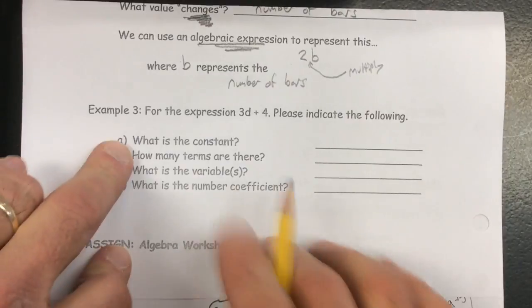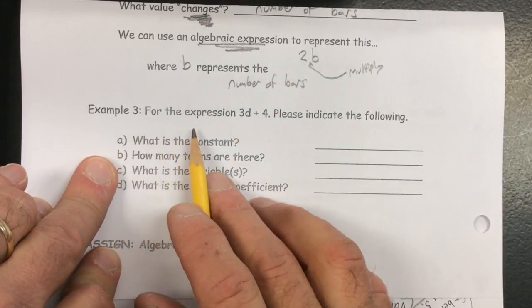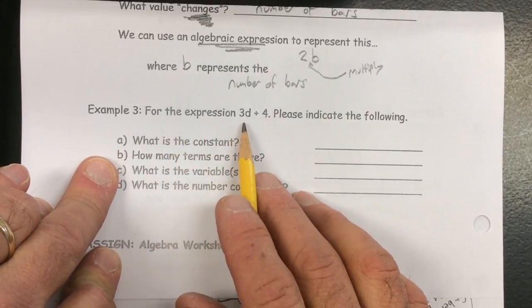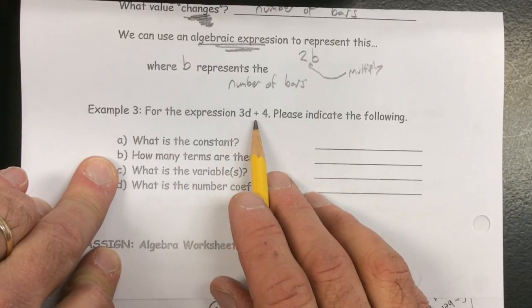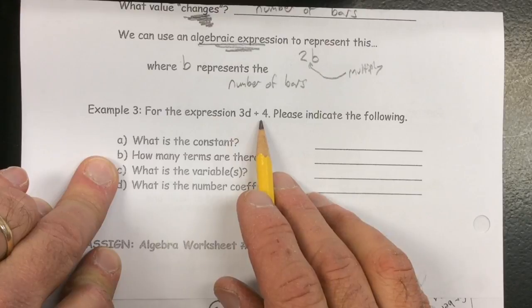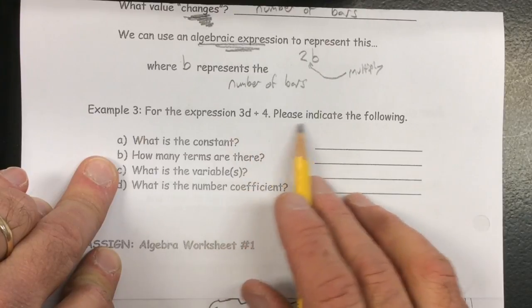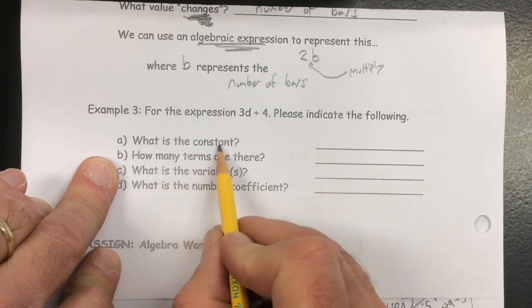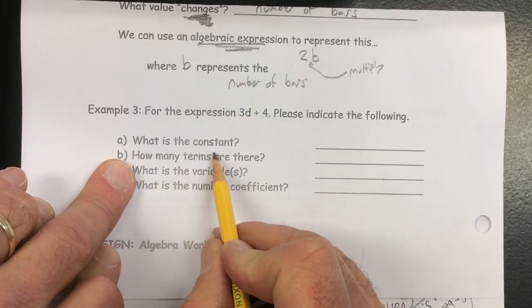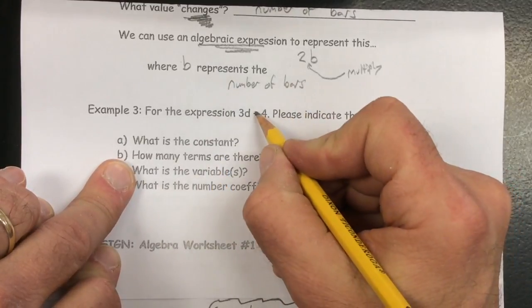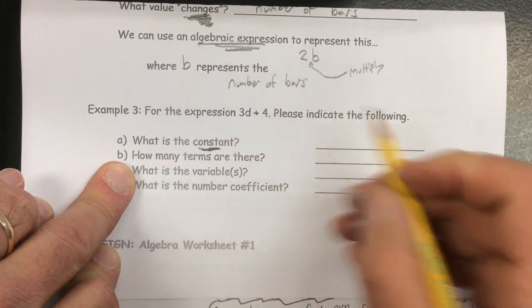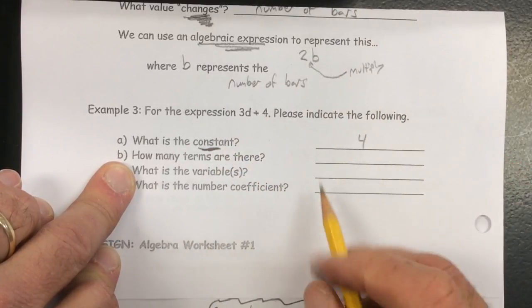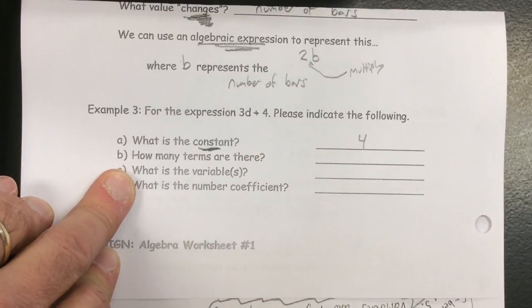The last example we'll look at, example number 3, we're going to look at the expression 3 times D plus 4. 3D plus 4. What is the constant? Well, the constant is what stays the same all the time. So the number that stays the same, and the constant would be your 4, because we're always adding 4 here.